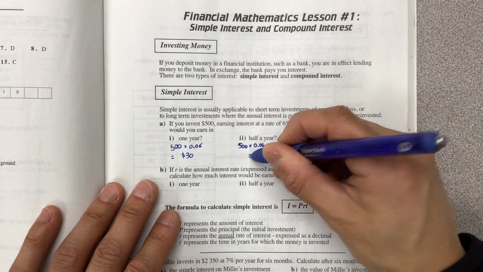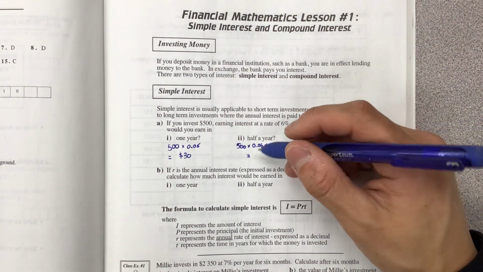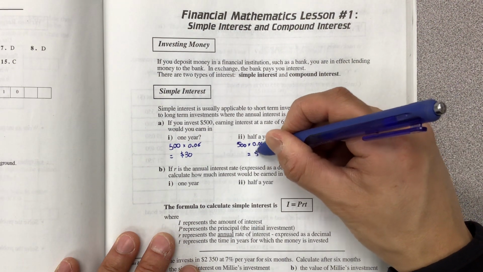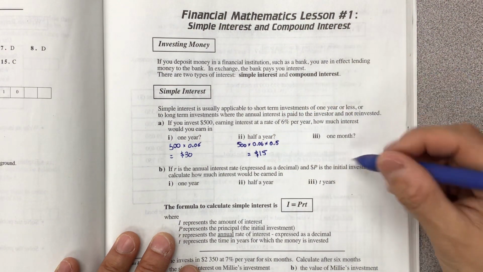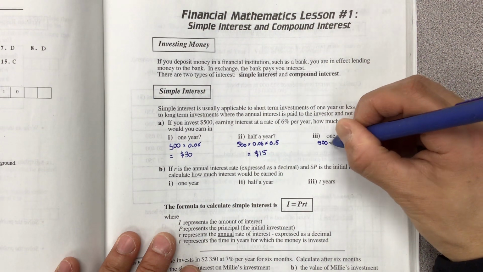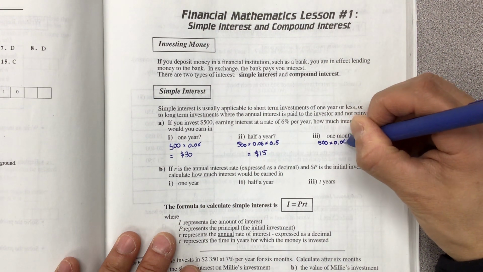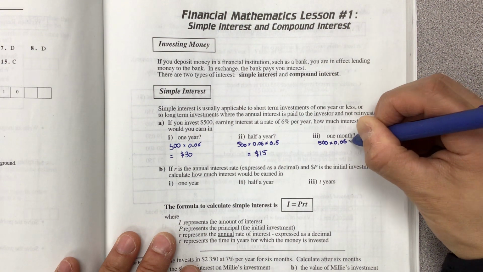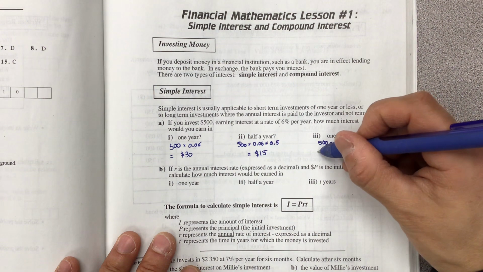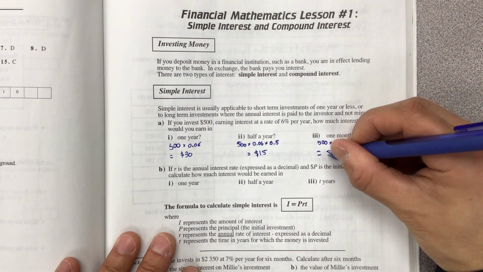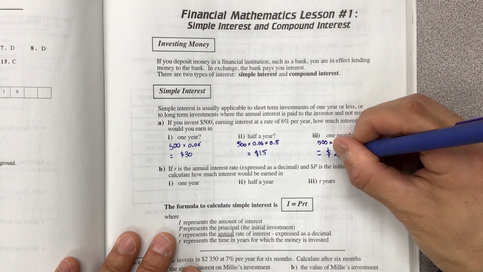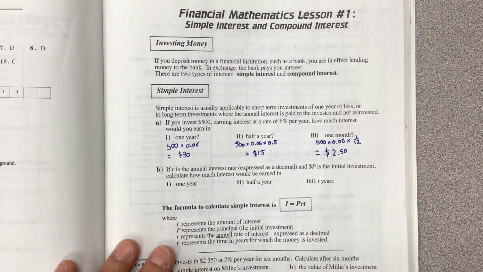This would be half of our interest in a year, which would be $15. And in 1 month, we would have 500 multiplied by our interest rate and multiplied by 1/12. That would be $2.50 per month.